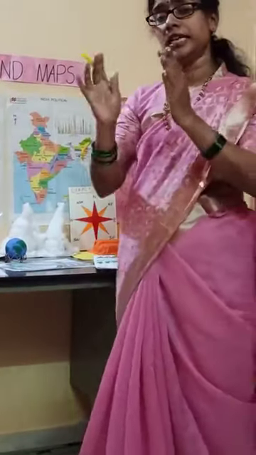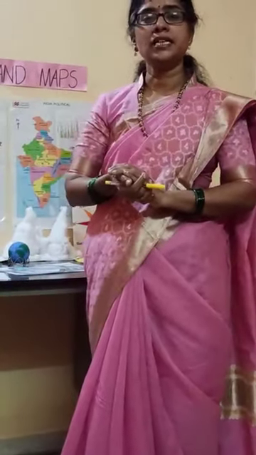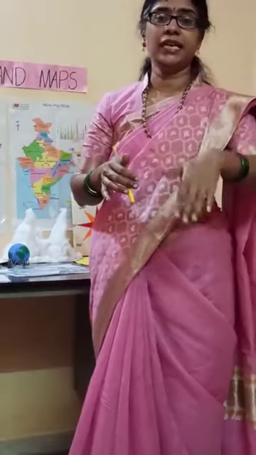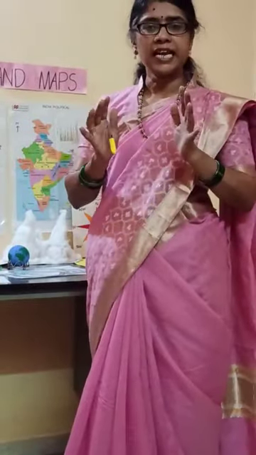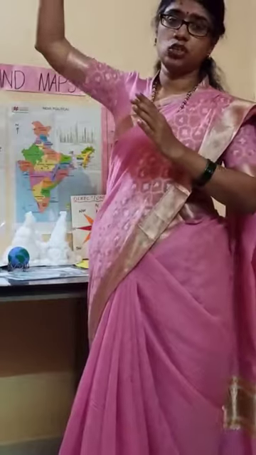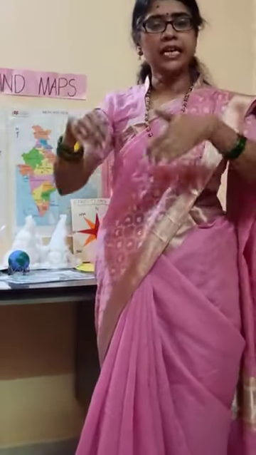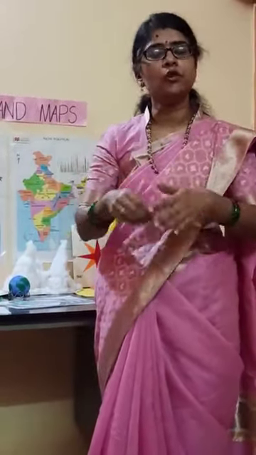So different shades of blue represent different depths. It represents the depth, children. Like light brown, dark brown represents the elevation, blue represents the depth of the ocean, the depth of the sea.